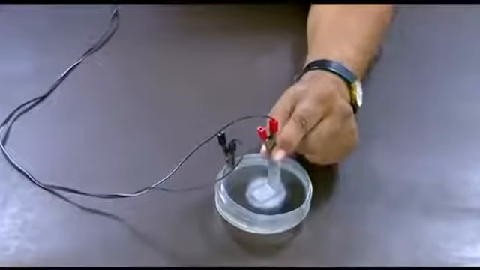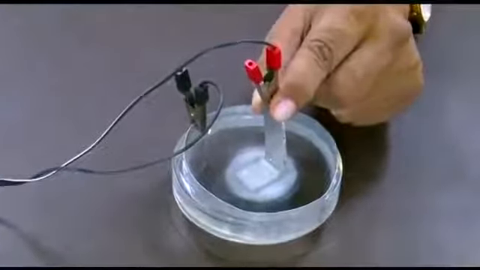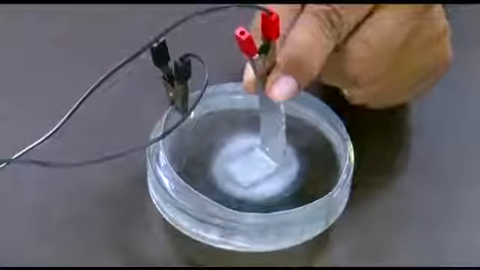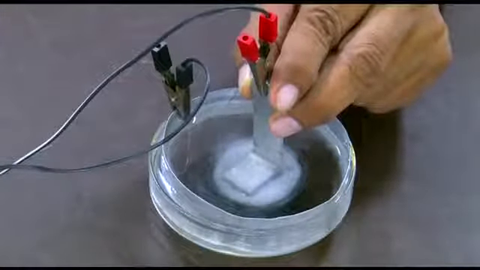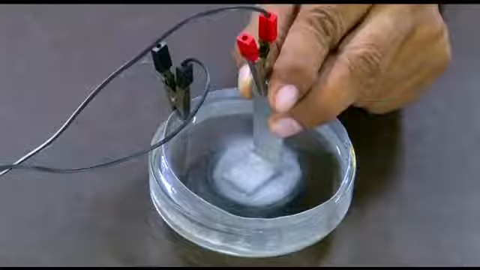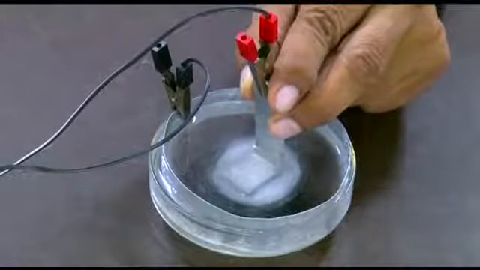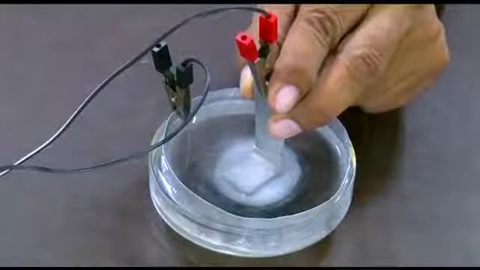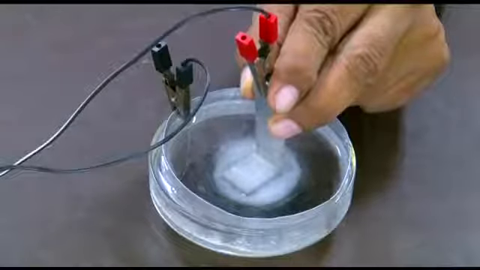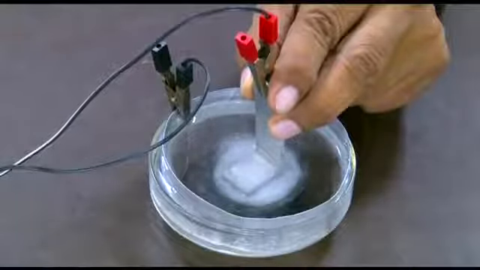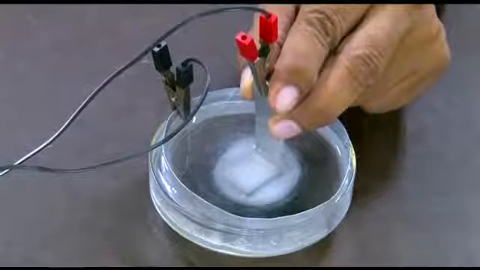Just look at the water surface. You can see something is revolving. You can see some bubbles going in circular path. Some whitish things rotating clockwise direction.